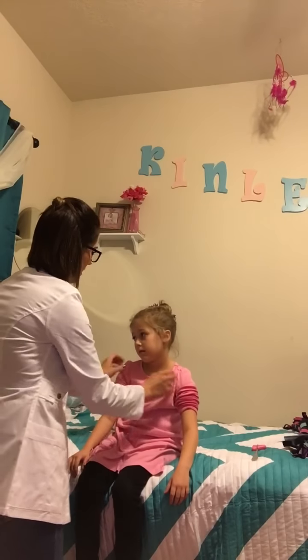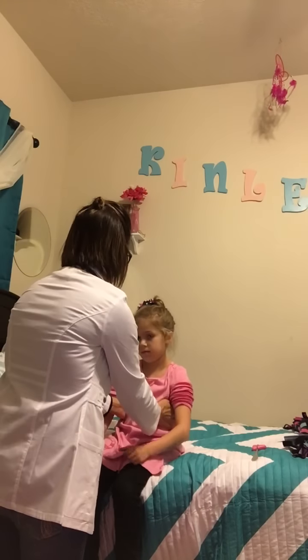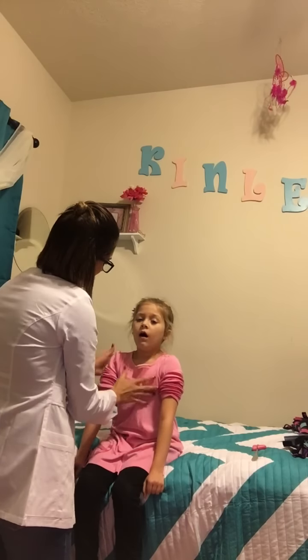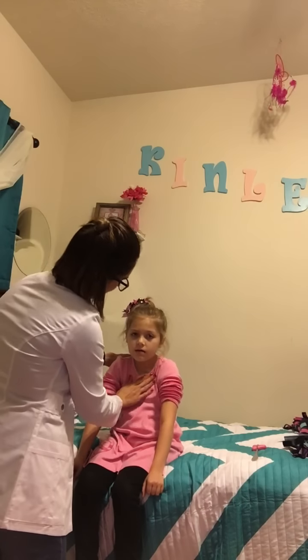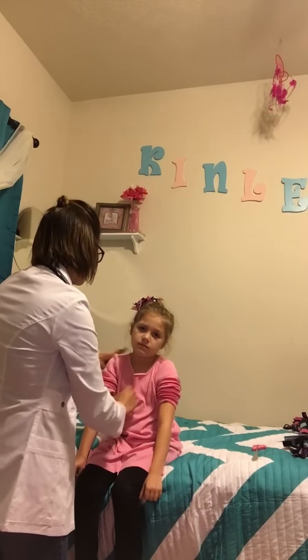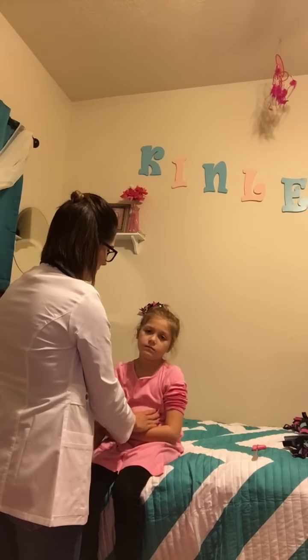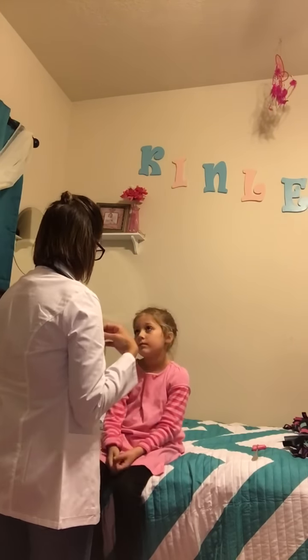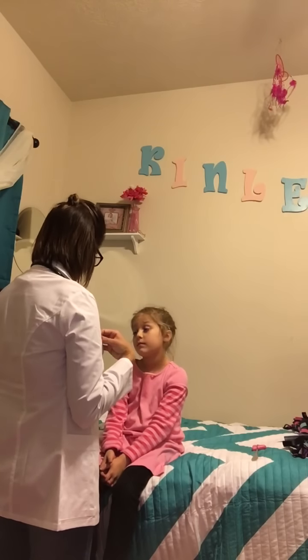Okay, I'm going to start by looking at your chest. I want you to take a big deep breath in. I'm just notating that it's equal and symmetrical on both sides. You can blow out. I'm looking to make sure that there's no lumps, lesions, or bruises, that there's no rashes, nothing notated on there. Okay, I'm going to actually listen to your lungs. I'm going to listen to the front and the back.